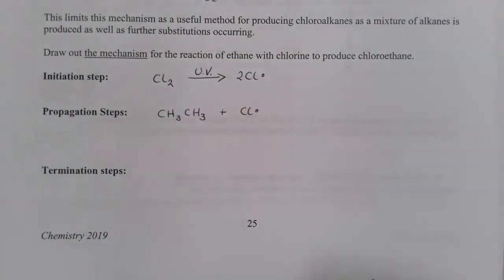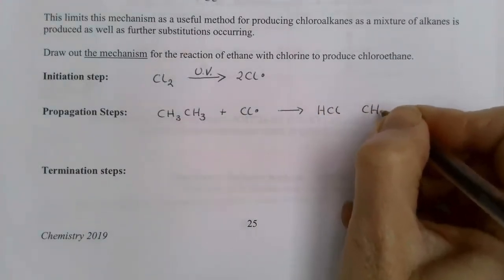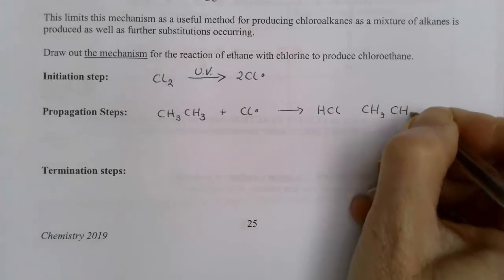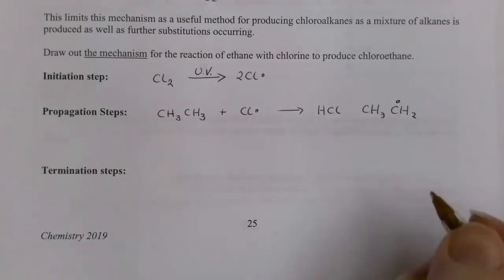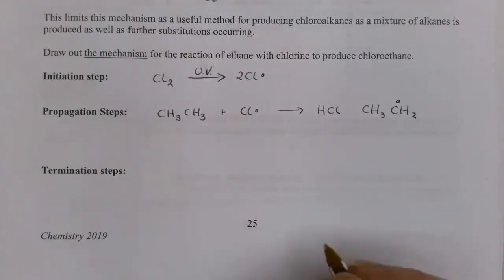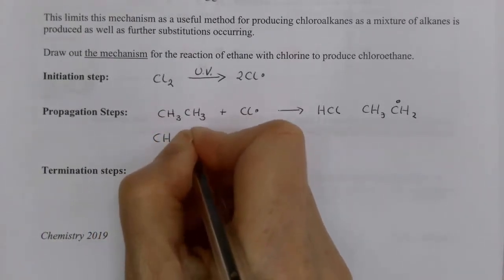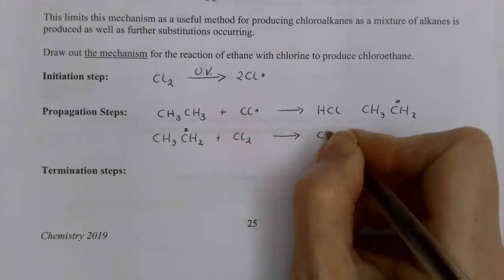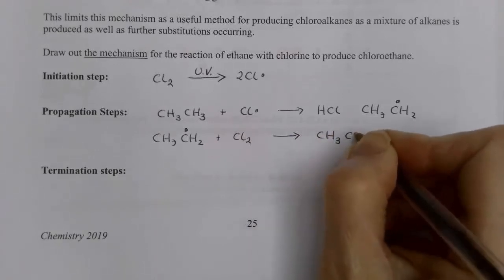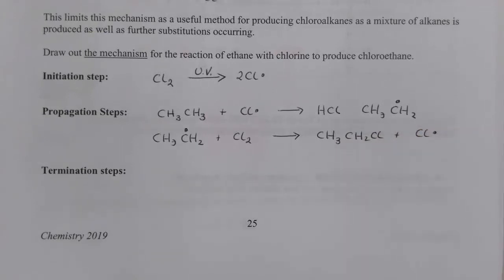And we've got our chlorine free radical. We're going to make HCl, and one of those carbons will have lost a hydrogen and now has a dot. I'm going to put the dot on the carbon because that technically is my free radical part. So I'm going to take this free radical now with the CH2, and I'm going to take a new molecule of chlorine, and I'm going to make my second product, which is my chloroethane, and I'm going to regenerate that chlorine free radical.